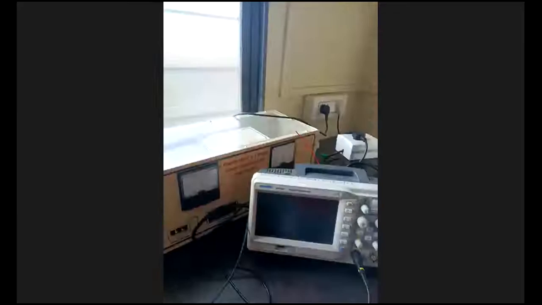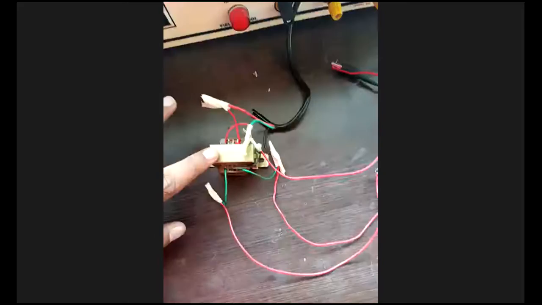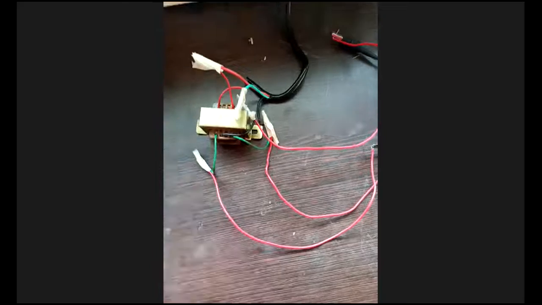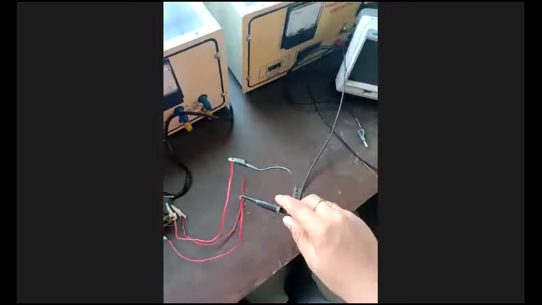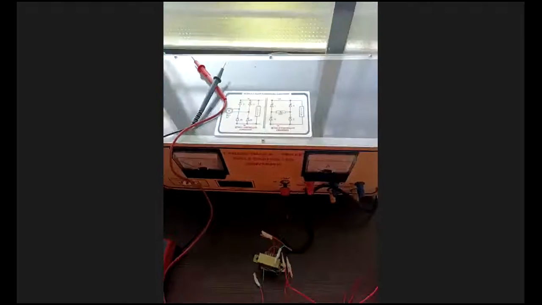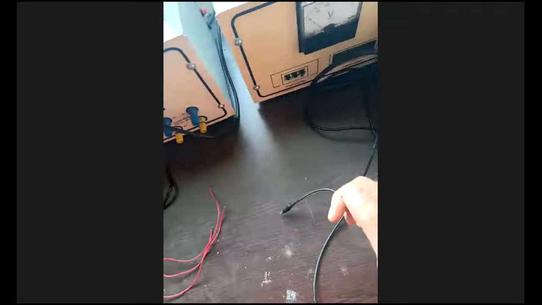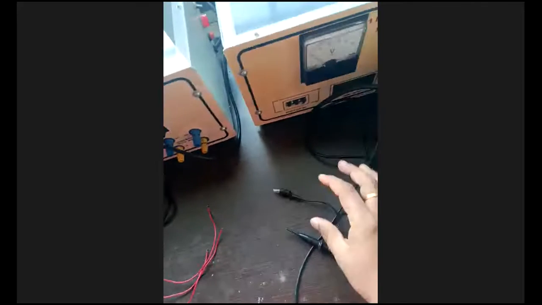Okay, I'll switch on all these things. Here I'm using one transformer, 230 volts to 13 and 20 volts step down. Some leakage is there. Here I have connected the probe. I am going to use channel 1. I will remove this other probe, no need to worry. This is the probe we are going to consider. One is for the positive connection, another for the negative connection.